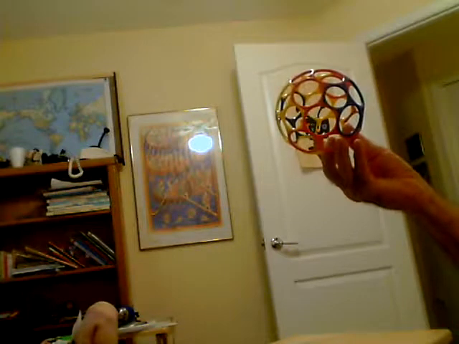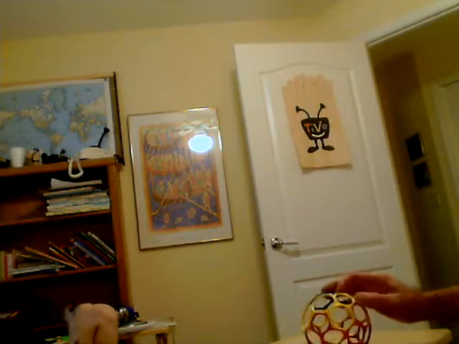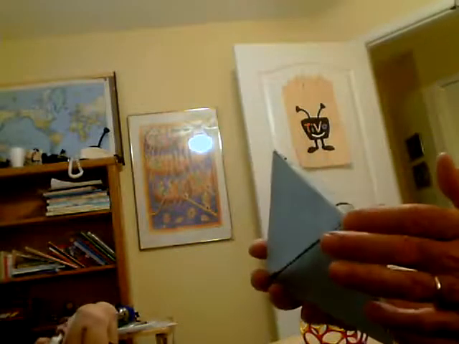Trigonal bipyramid. I don't have a trigonal bipyramid. But it would be like putting two of these together. Wait, I should have it. Here it is. I got it. 5 vertices, 6 faces, 9 edges. 5 plus 6 minus 9 equals 2.